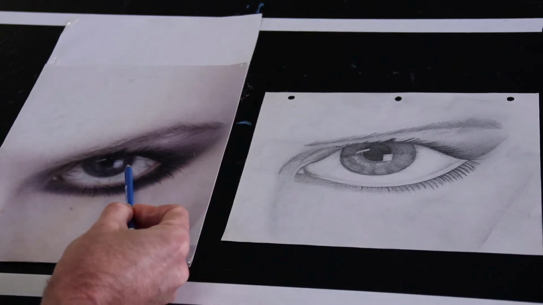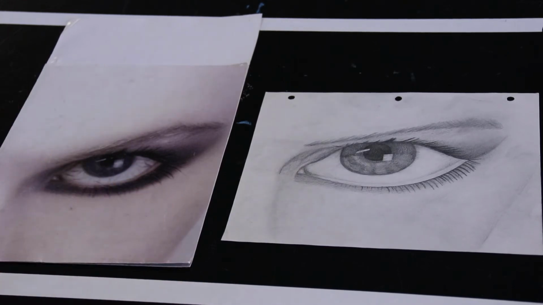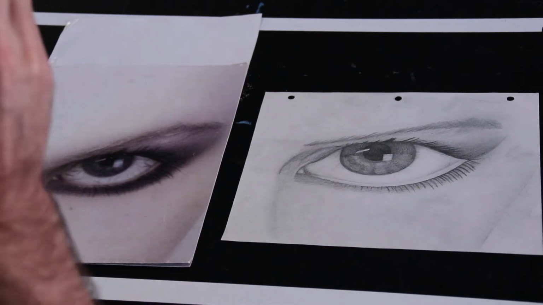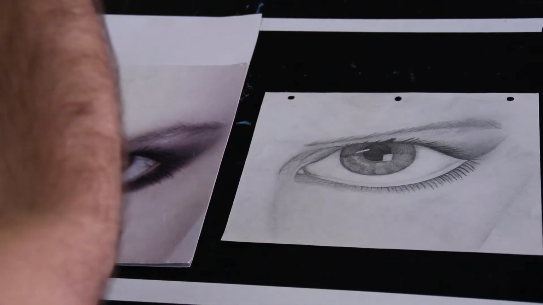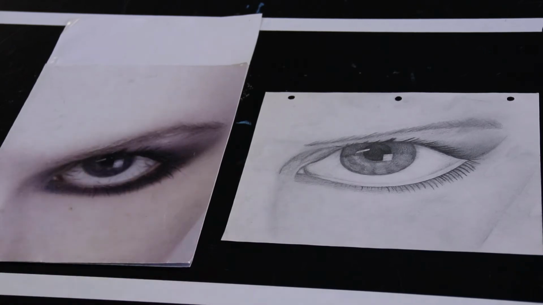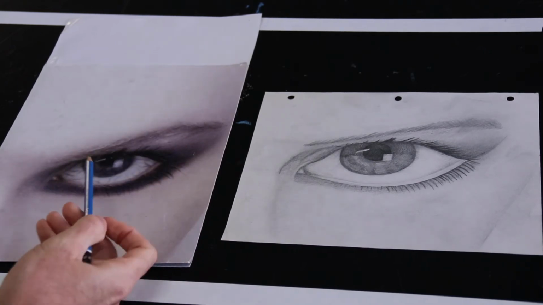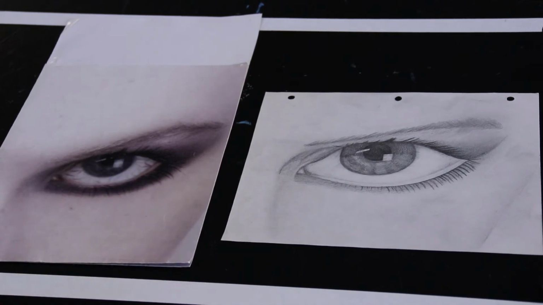Almost always the edge of the iris is going to look like it's been outlined, or it's going to be darker. That's where the iris is actually round, and that's where it's going back. So it actually makes the edge look like it has been outlined a little bit darker. You're going to shade the entire iris and the pupil.